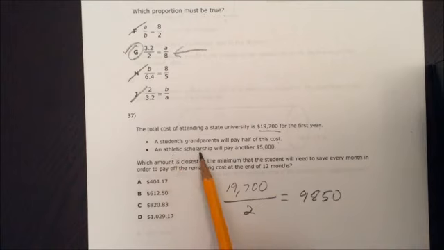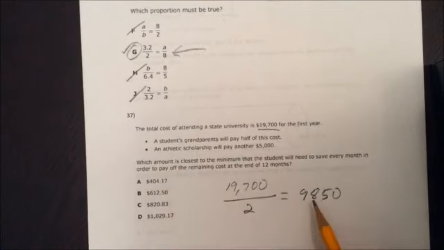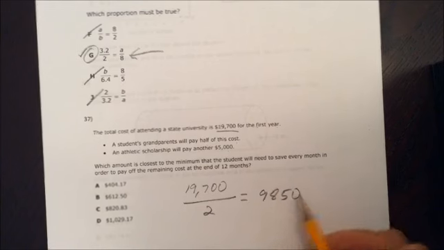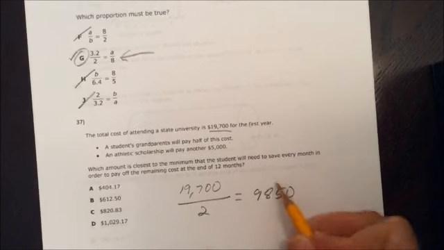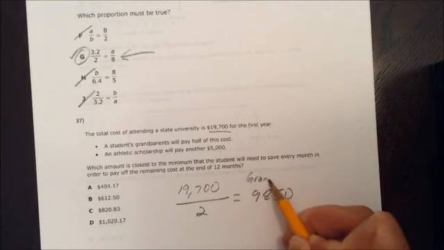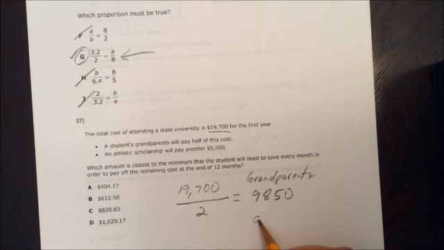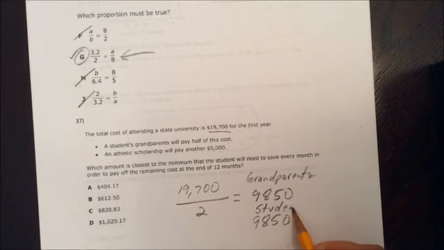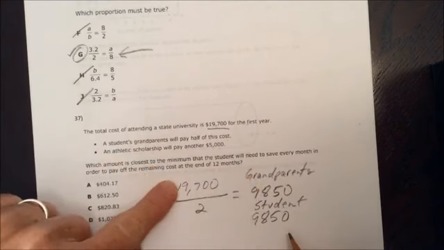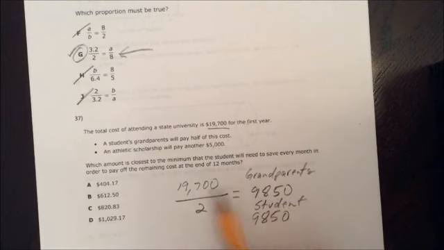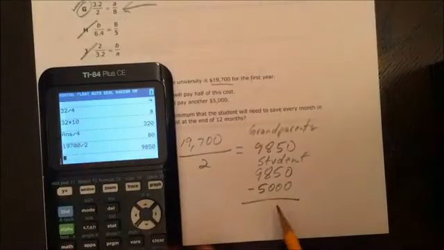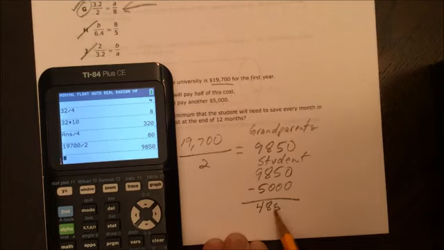An athletic scholarship will pay another $5,000. Both these amounts equal the $19,700. A scholarship will deduct another $5,000 from the student's share. So that gives us $4,850.